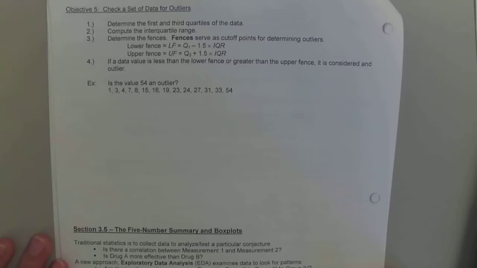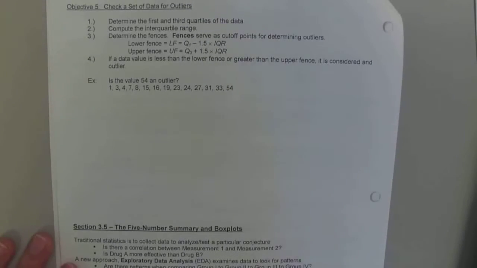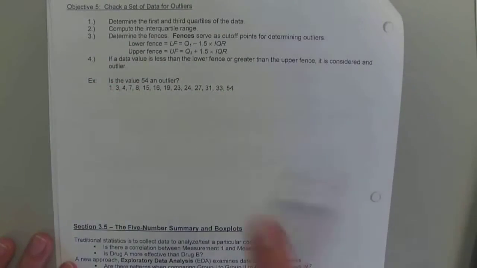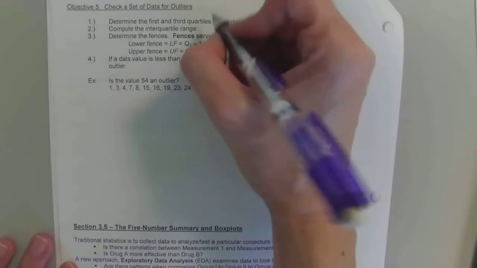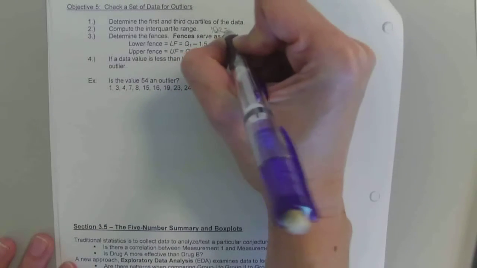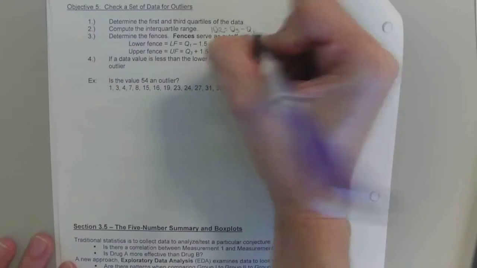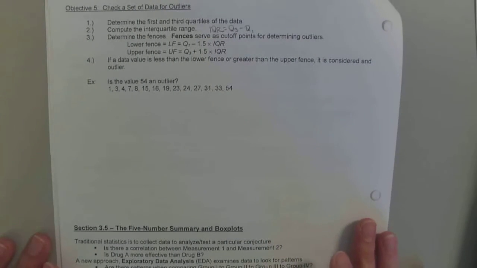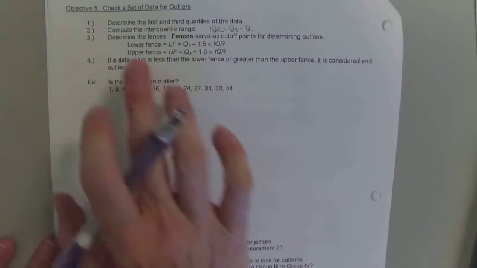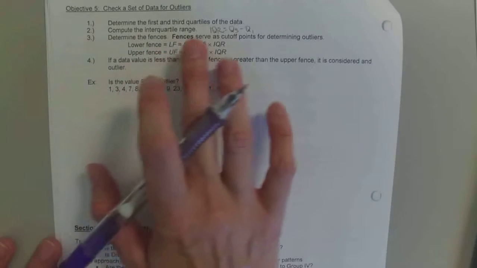This is how we check for outliers, guys. On the exam, they will have these formulas, okay? So again, you don't have to memorize them, you just have to be able to use them. So the first thing we're going to do is determine the first and third quartiles. I would just do that on my calculator. Compute the interquartile range. Remember, that's IQR equals Q3 minus Q1. That's just from the bottom of the last page.